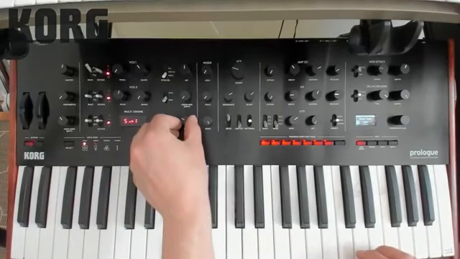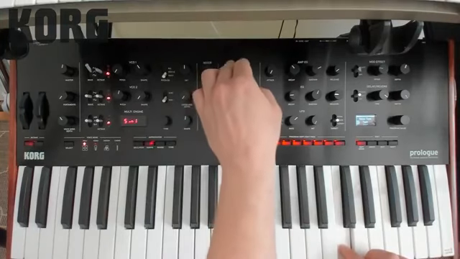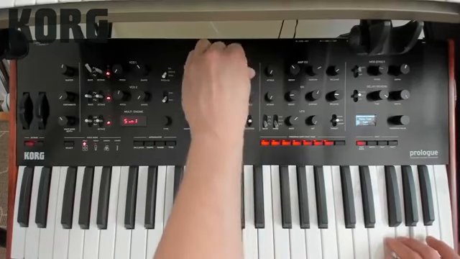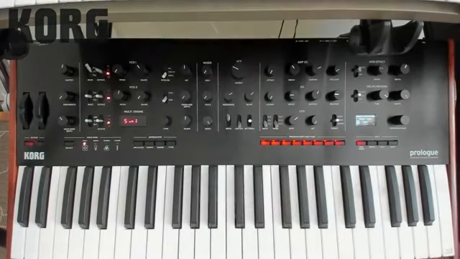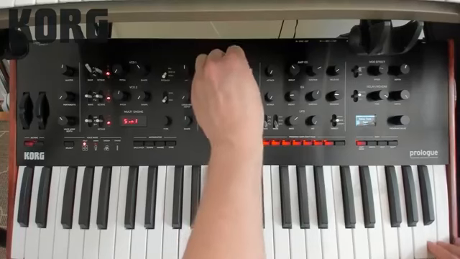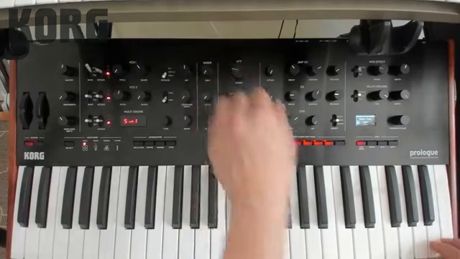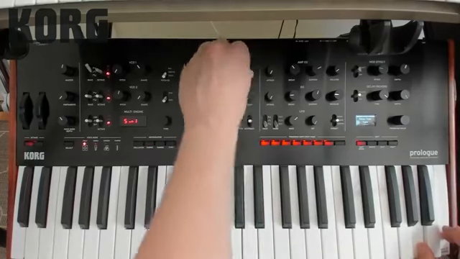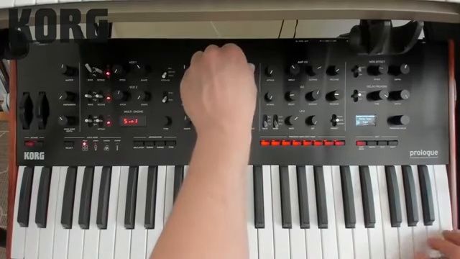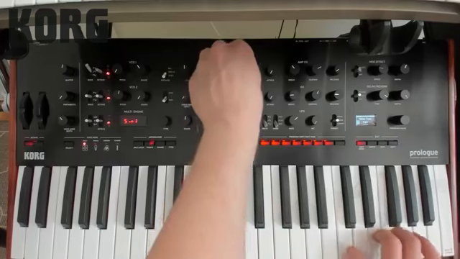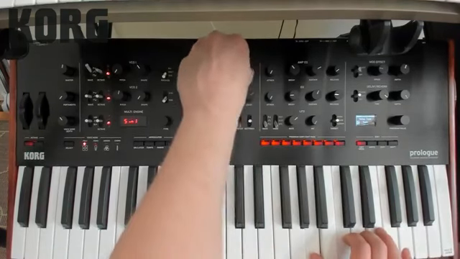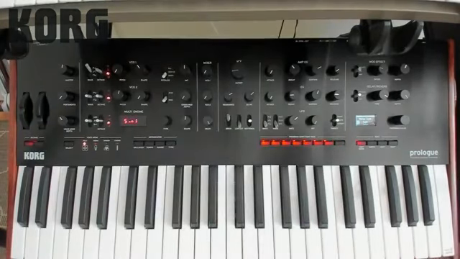Now let's modify the shape of the multi-engine. We bring in some LFO.